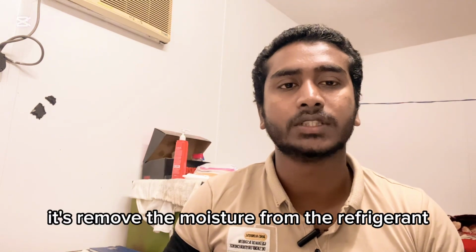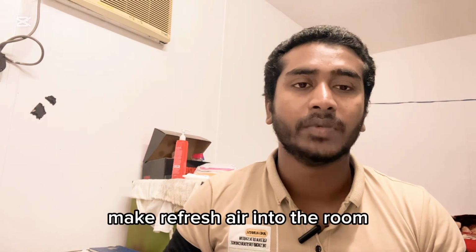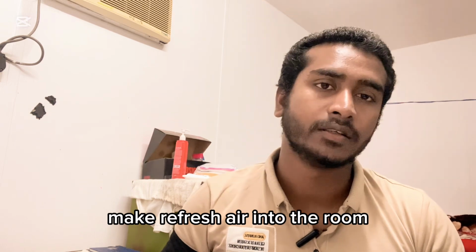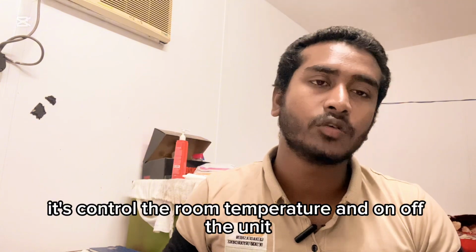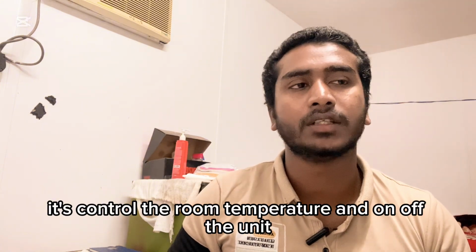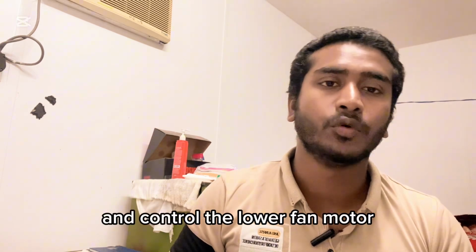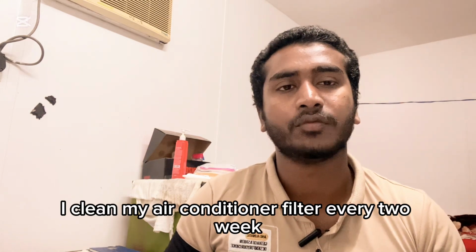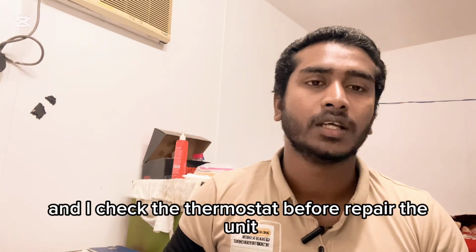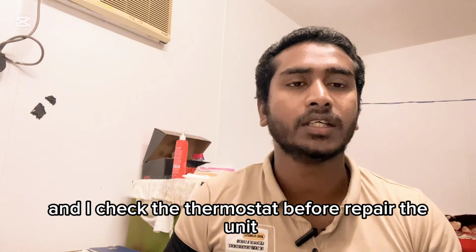The filter dryer removes the moisture from the refrigerant, and the air filter makes fresh air in the room. The remote control system controls the room temperature, turns the unit on and off, and controls the blower fan motor high-low speed. I clean my air conditioner filter every 2 weeks and I check the thermostat before repairing the unit.